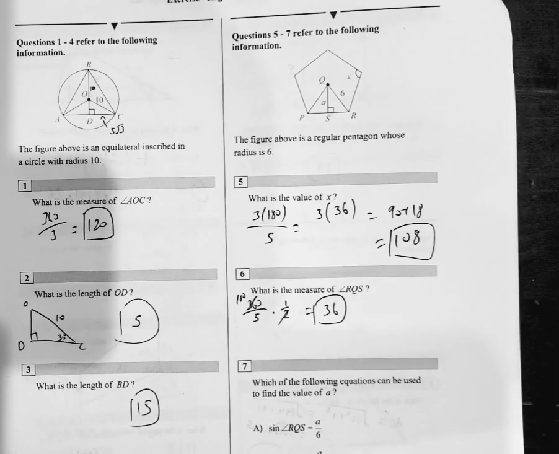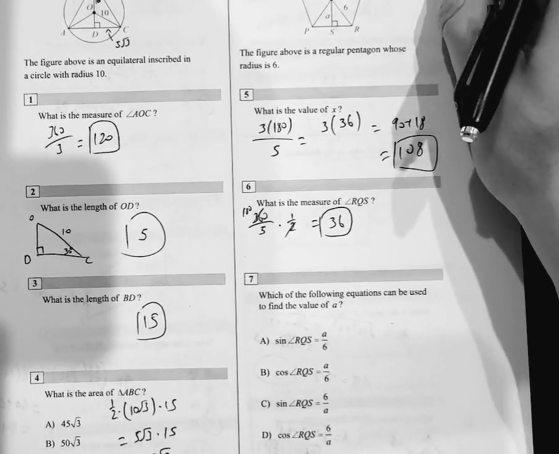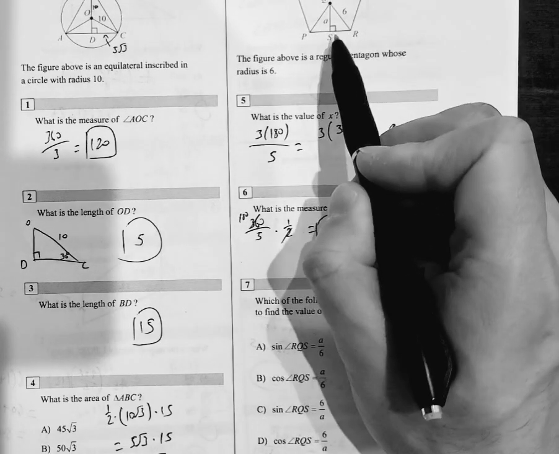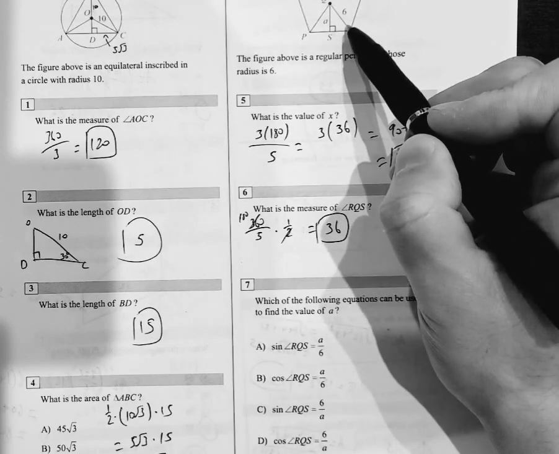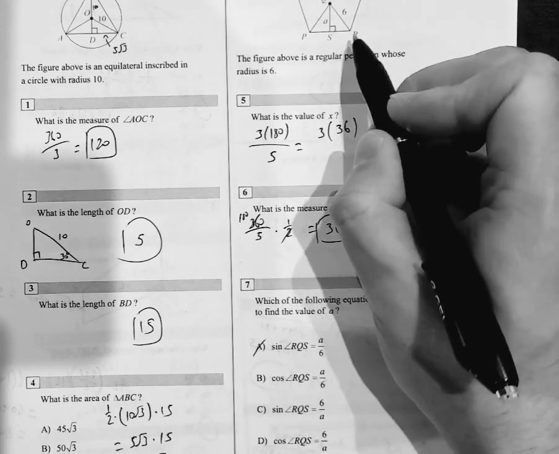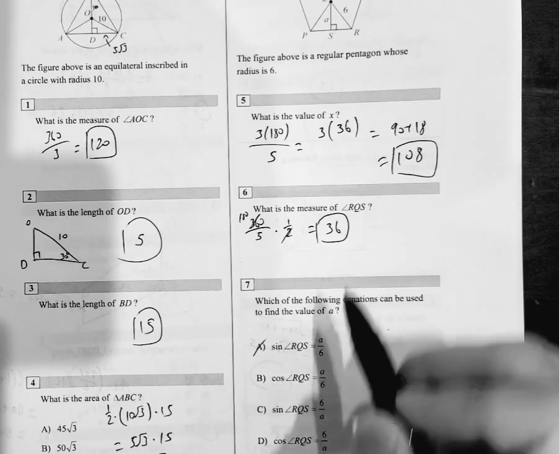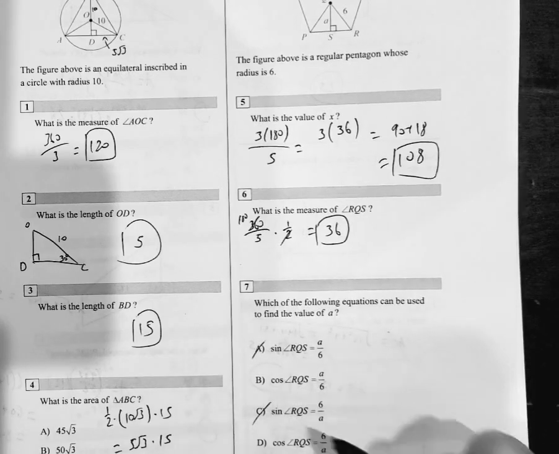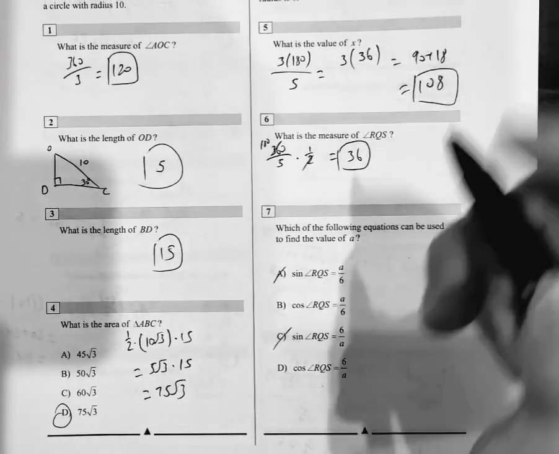Okay, number 7. Which of the following can be used to find the value of A? Can I fit this all? Not quite. Actually, kind of. Okay. Sine of RQS would be SR over 6. So that's not right. Cross that out. Cosine of RQS would be A over 6. That seems right. Keep that. Sine of RQS we said was this length opposite over 6. So nope. And cosine of RQS we just said was adjacent over hypotenuse. So A over 6. So the answer is B.